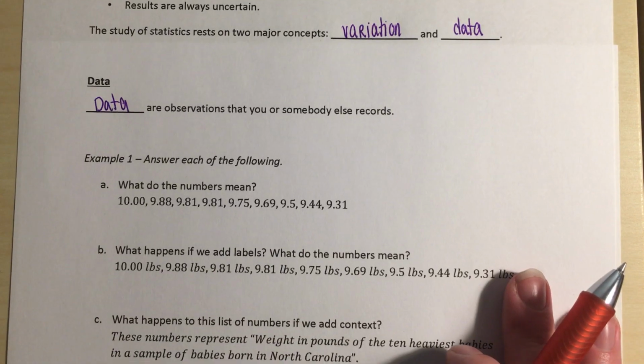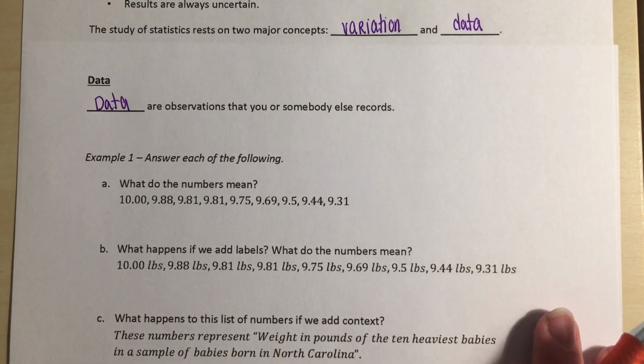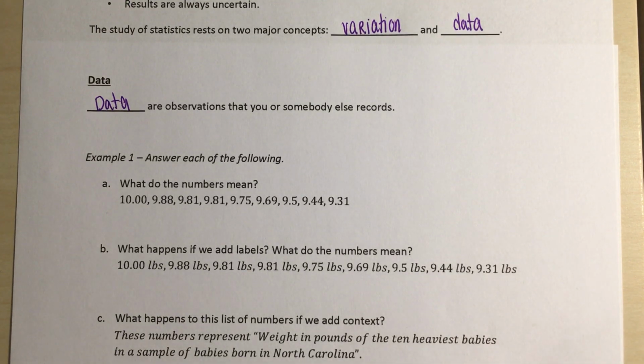So looking at our first example, what do the numbers mean? 10.00, 9.88, 9.81, 9.81, 9.75, and so on and so forth. Looking at this, we don't really know. We have no idea what these numbers mean.